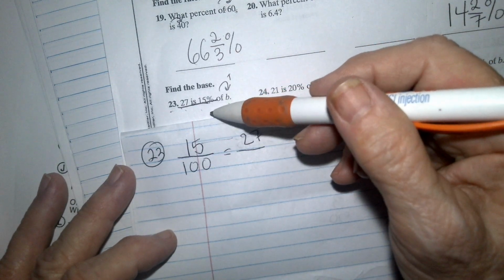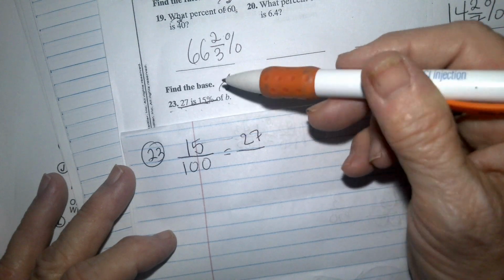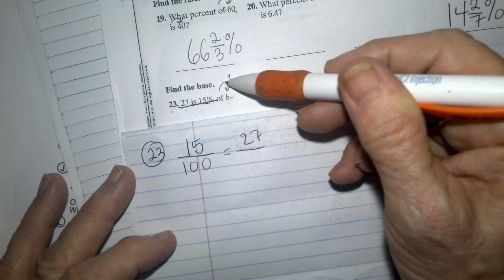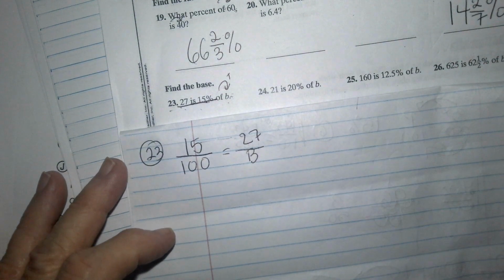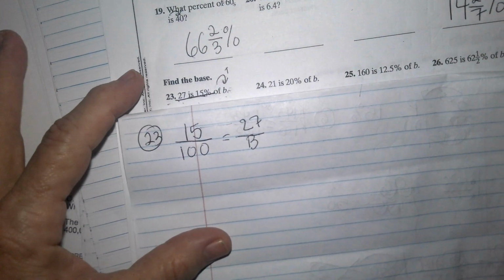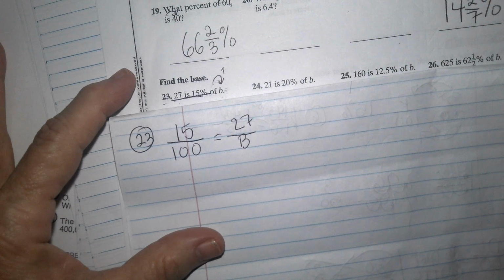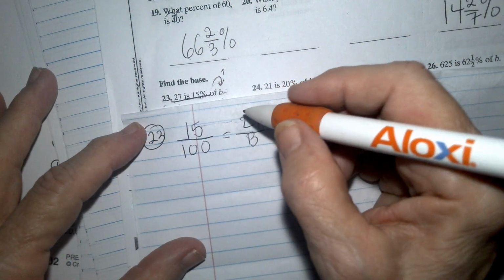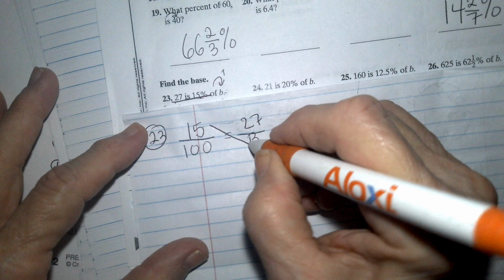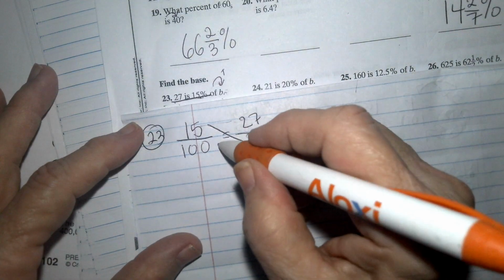Yes, let's just get this set up. So 27 is 15% of that total. So that's, again, another clue that that B is going to go on the bottom. That is our total. And then what's the only way to solve this one? I could divide it by 5, but I'm not going to. So I'm going to go ahead and, if you all know how to reduce, yes, sir.